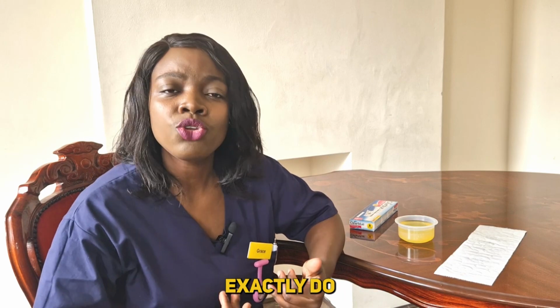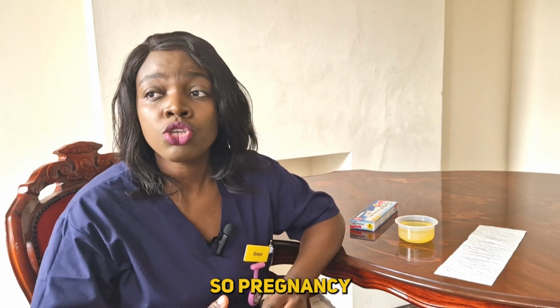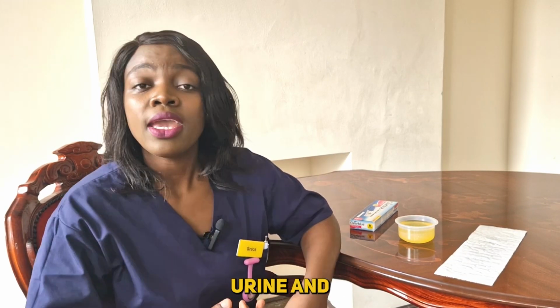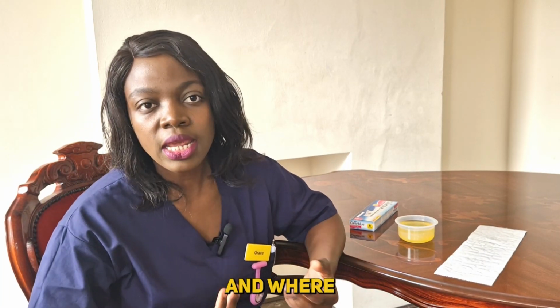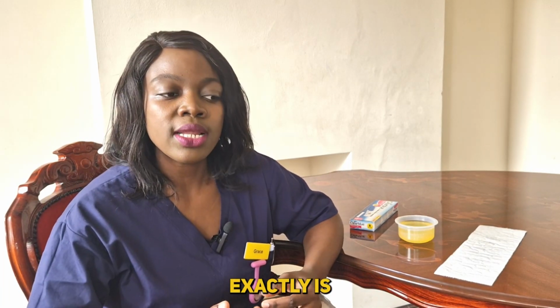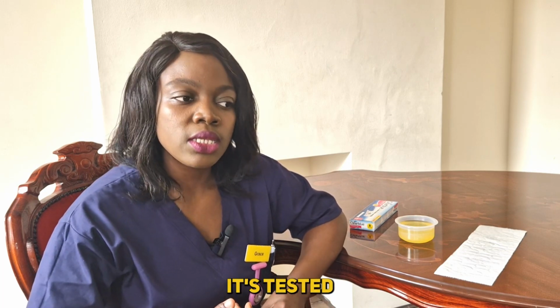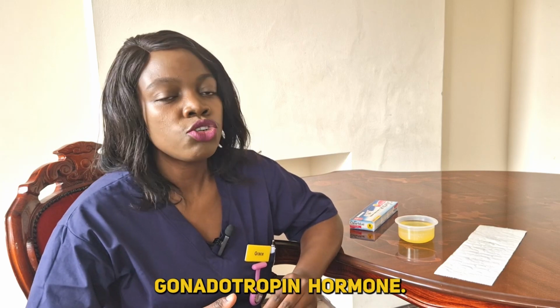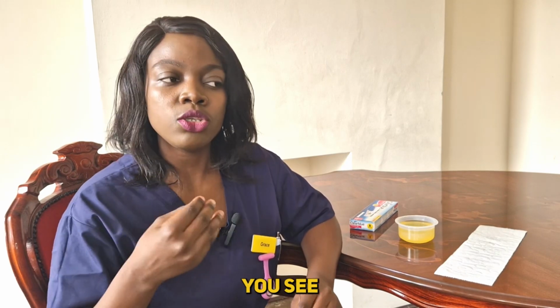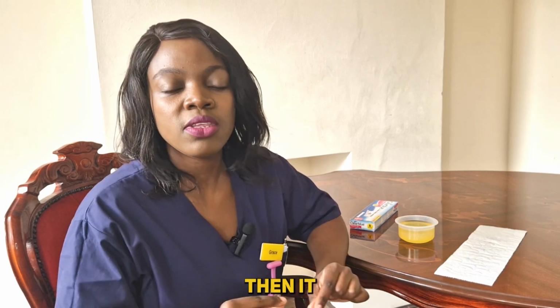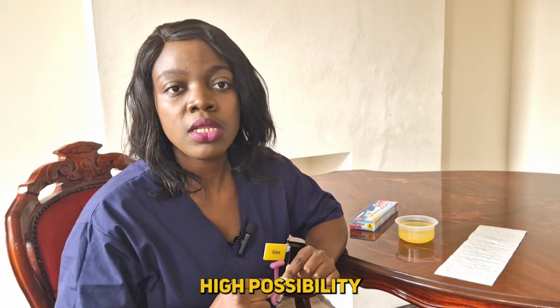And what exactly do we test in this pregnancy test? A pregnancy test can be of urine and can be of blood, so it depends on where exactly you are. What is tested is called HCG, human chorionic gonadotropin hormone. It's just a chemical, and that is the thing that is being tested. So when you see that your pregnancy test is positive, then it means that there's a high possibility that you might be pregnant.